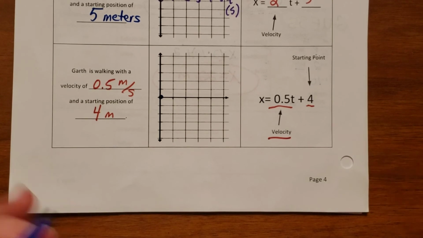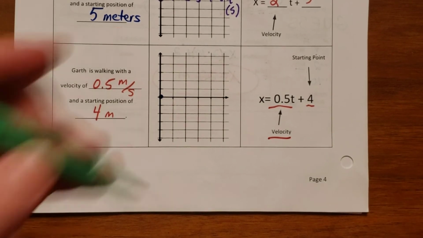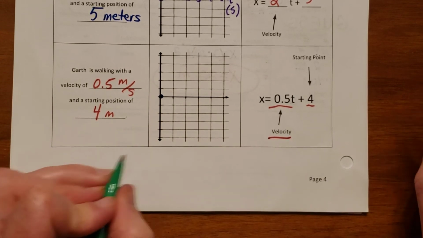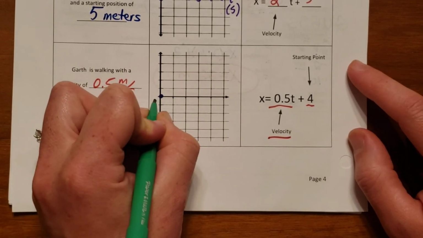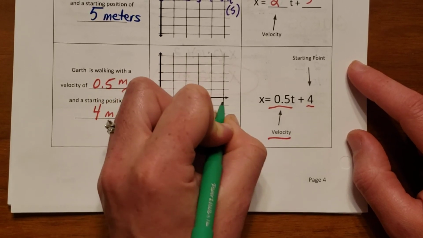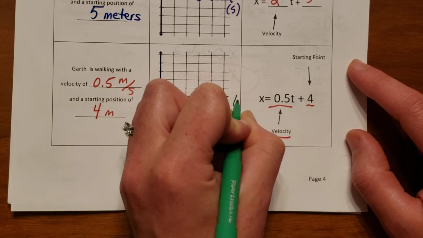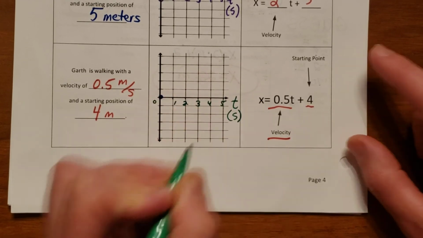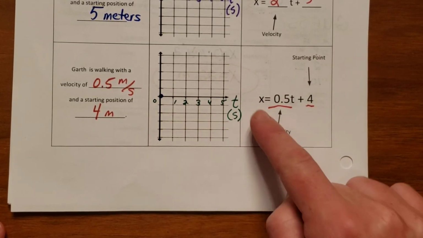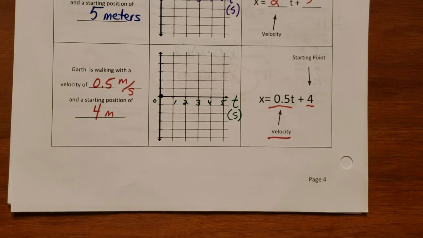Garth. Then I have our graph, which of course we should be using our green pen for. That should have probably been blue. I hope the color coordinating is helping you right now and not making your head explode. So I've labeled it time, which is in seconds. I've put a nice little scale on there for myself.